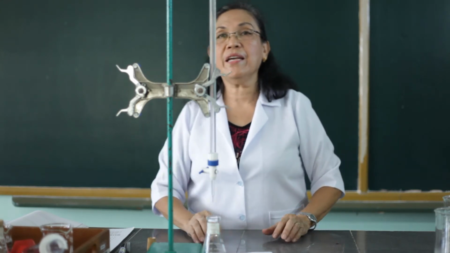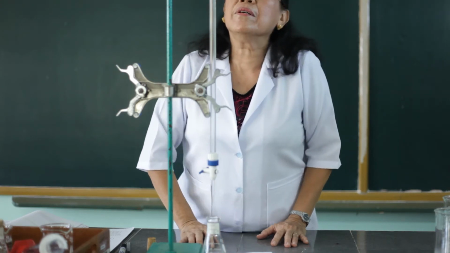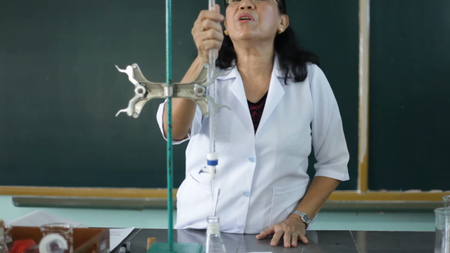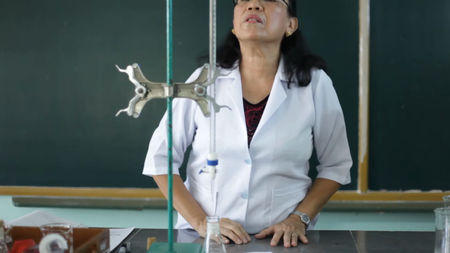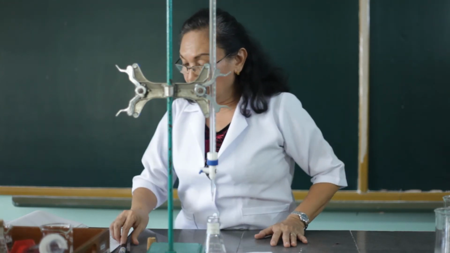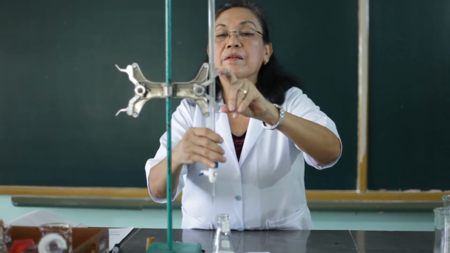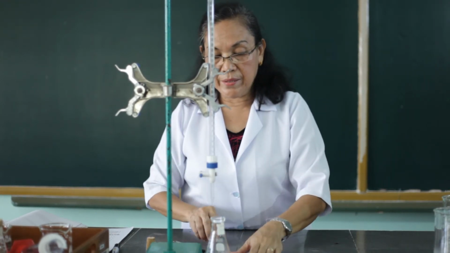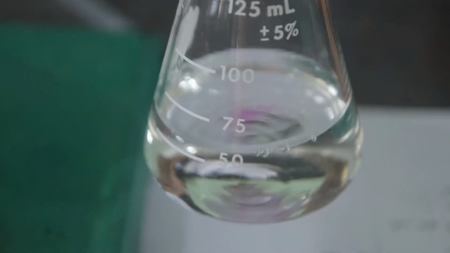Let's take the initial reading because we have used already about 19.5 a while ago. So this time, because we got some drops of this a while ago, our initial reading is 19.4. So initial reading for trial 2 is 19.4 ml. Okay. So let's do again the titration. Take note of the color. As I have said, it must be light pink only.